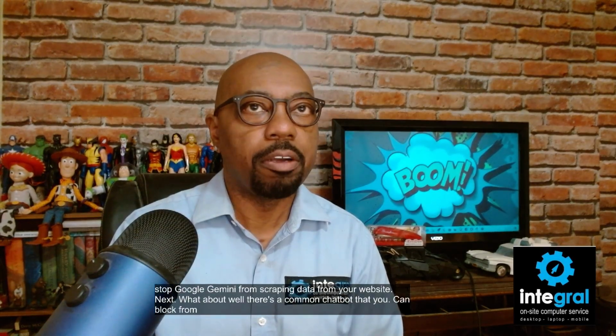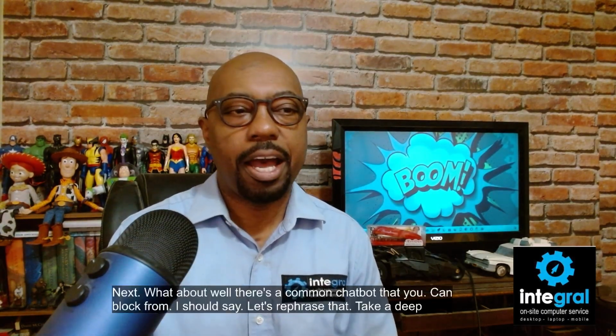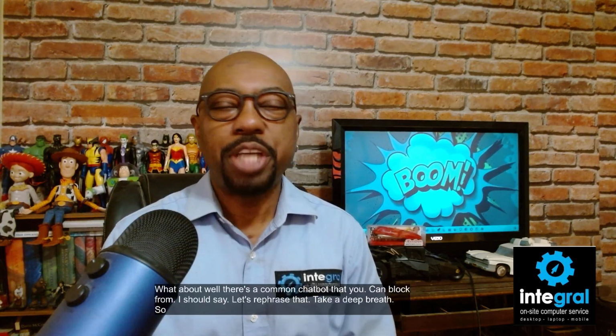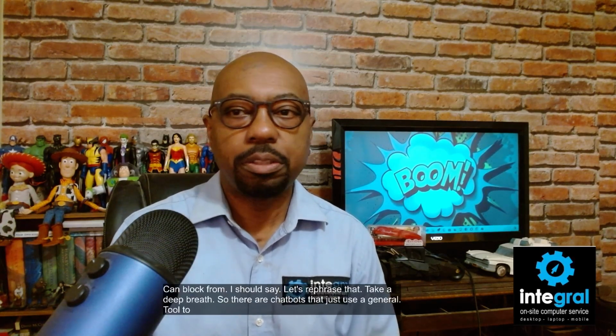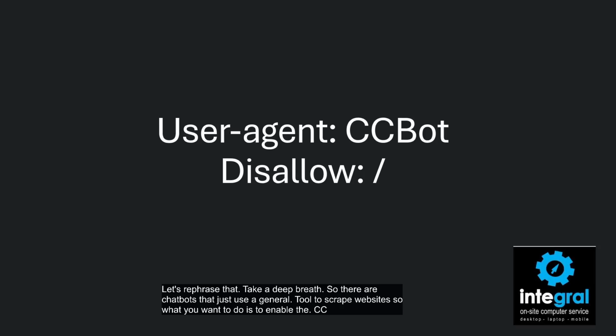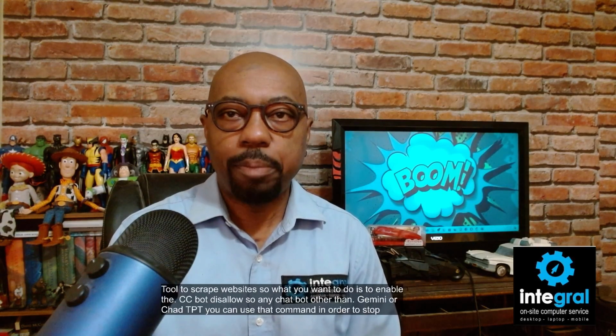So there are chatbots that just use a general tool to scrape websites. And so what you want to do is to enable the CCBot disallow. So any chatbot other than Gemini or ChatGPT, you can use that command in order to stop those chatbots from scraping data from your website.